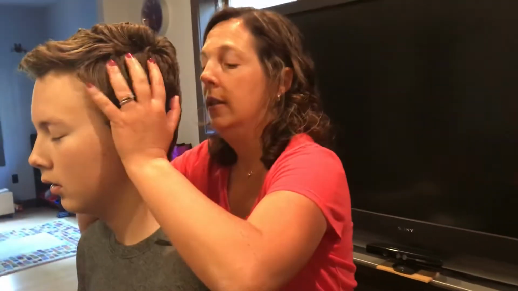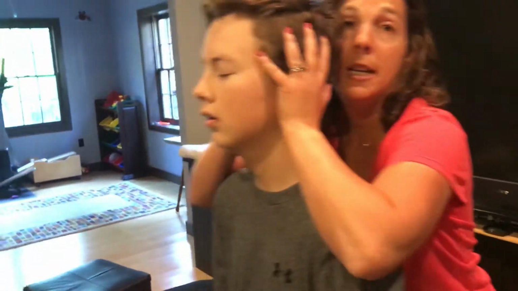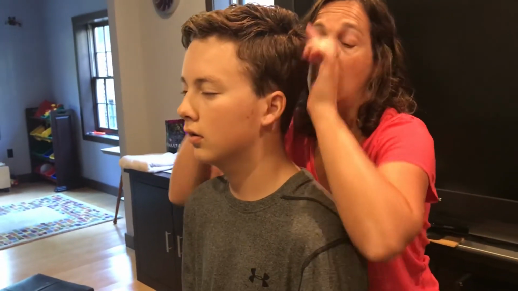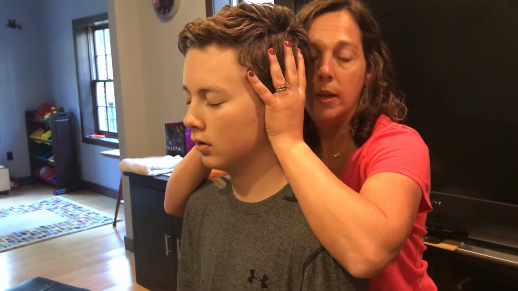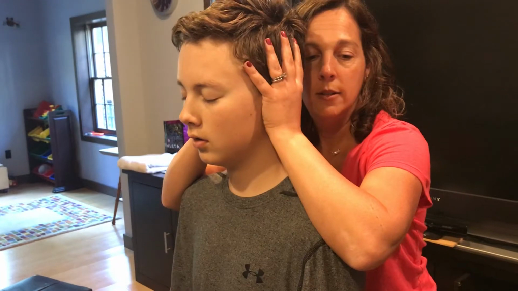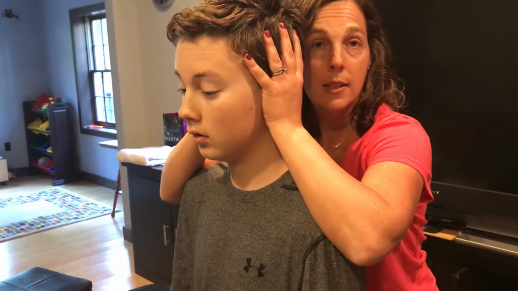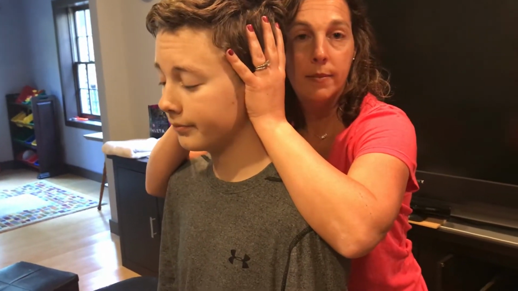Now, let's say he had symptoms going on in his left upper extremity at the moment. I could do the opposite, and I could come here and lift up on his head and provide him with a little bit of a distraction to see if it decreases the symptoms in his left upper extremity.